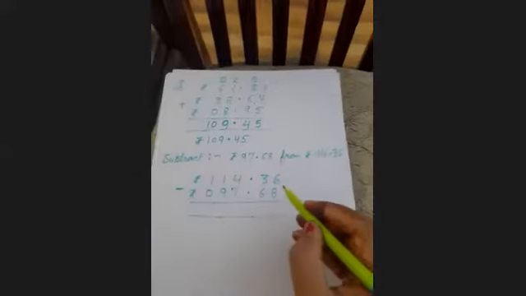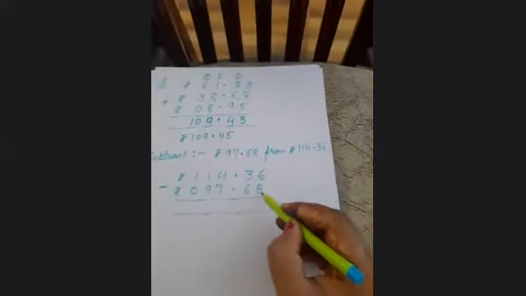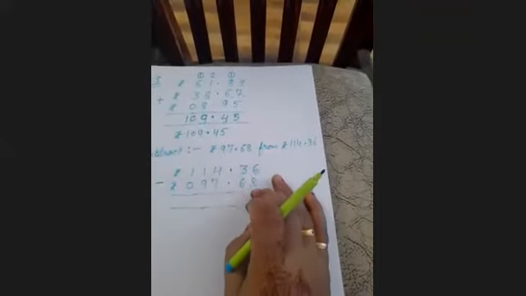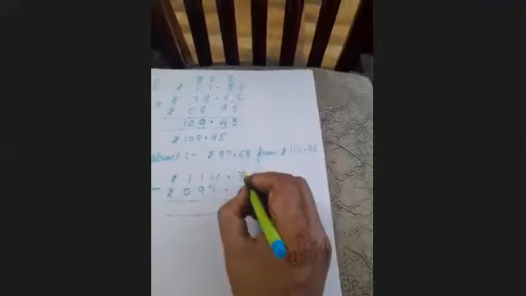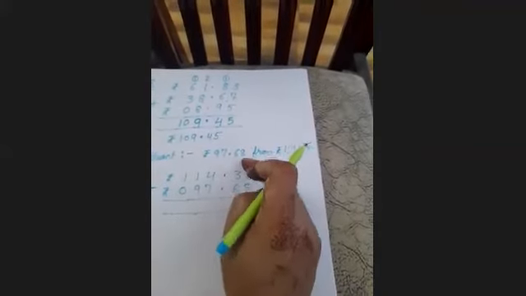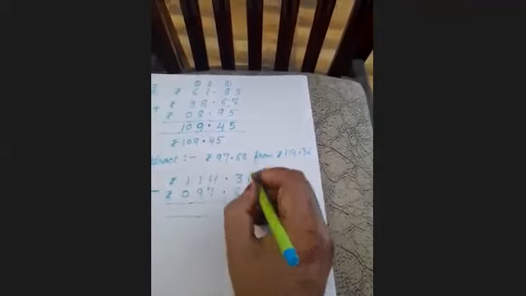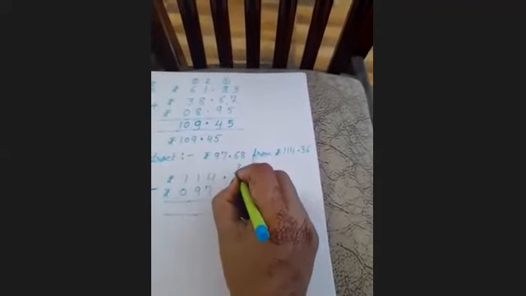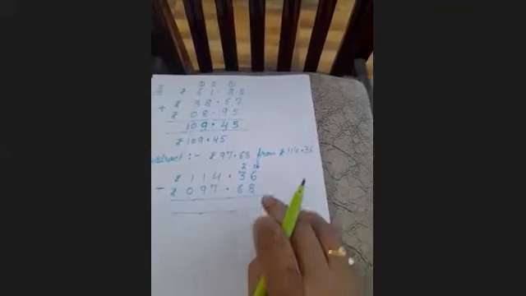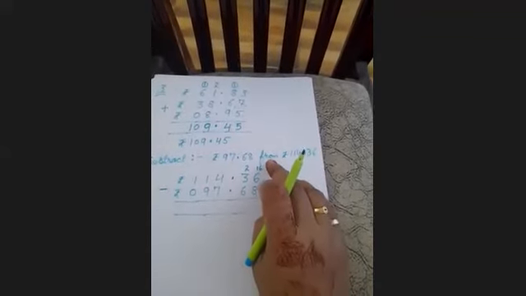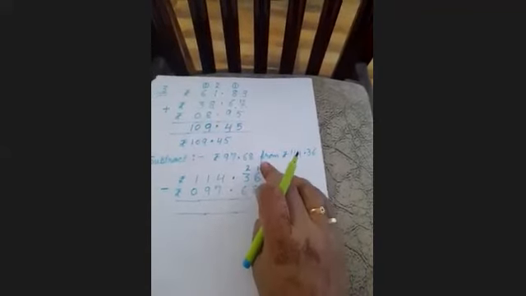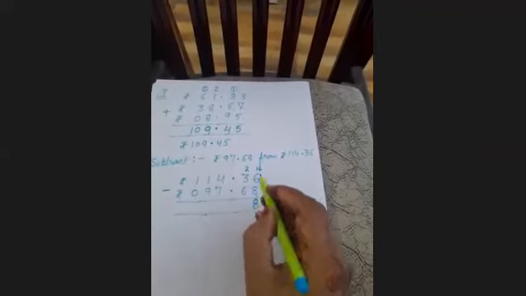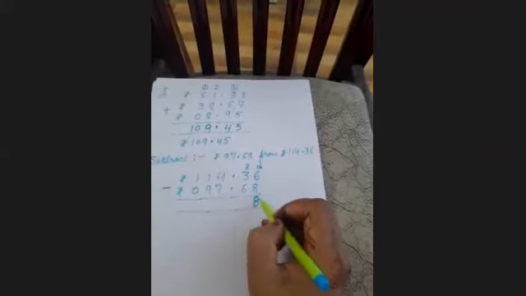Now, yes, friends, first 6 minus 8. 8 is greater than 6, so we can't subtract 8 from 6. So we will borrow 10 points from here. So 6 converts into 16. And here we have 2. Now, students, 16 minus 8 is 8.